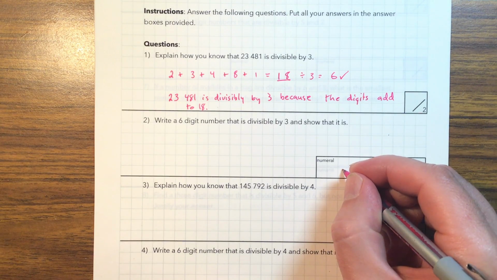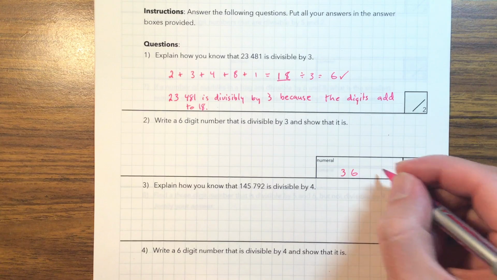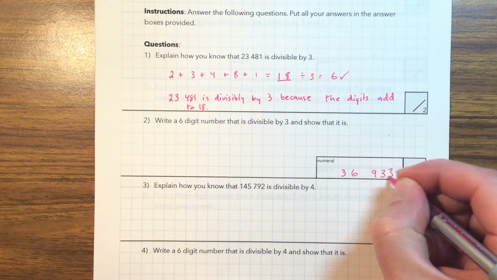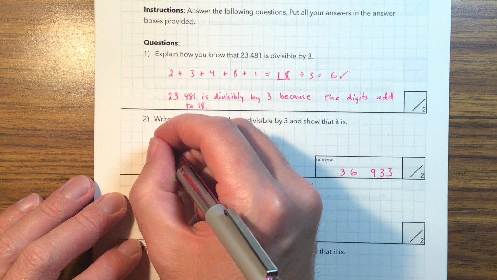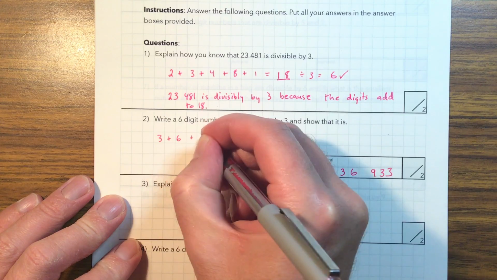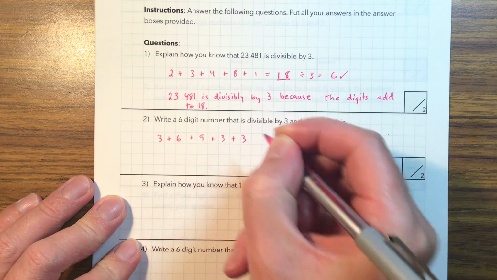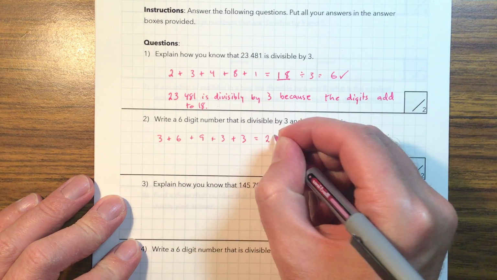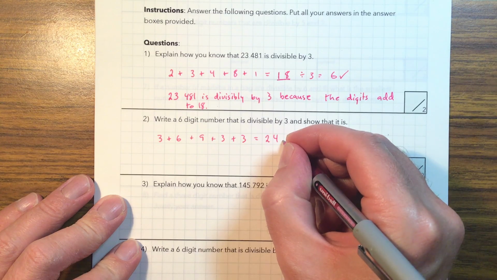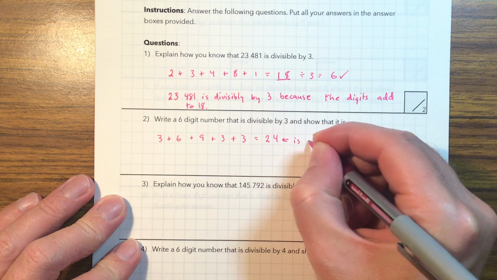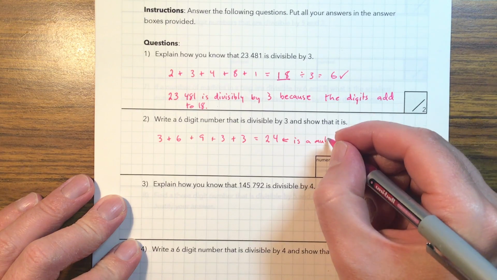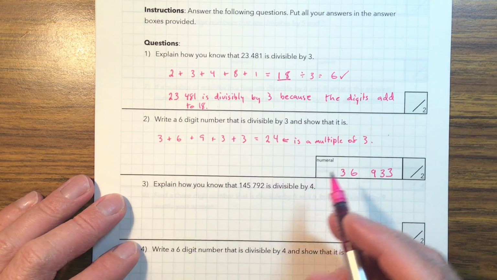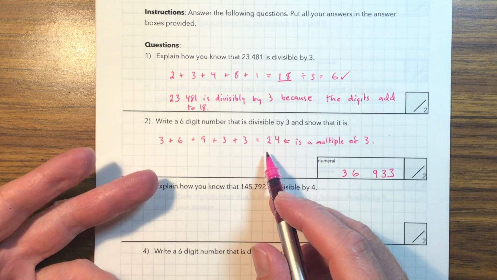I mean, if you're 3, 6, 9, 3, 3. That one's divisible by 3 because 3 plus 6 plus 9 plus 3 plus 3 is equal to 9, 18. 18 and 6 is 24, and 24 can be divided by 3. Or I could say it's a multiple of 3. 24 is a multiple of 3. So that's all I need to show that it is. I need to add it up and show that that is divisible by 3.